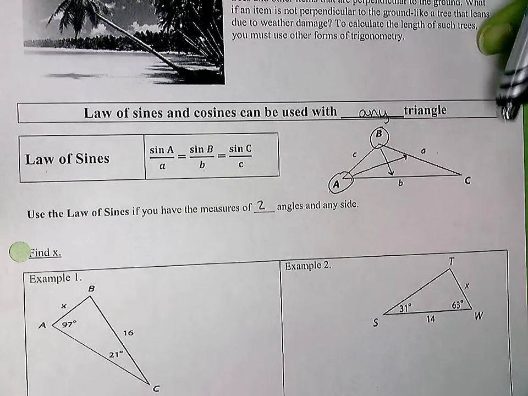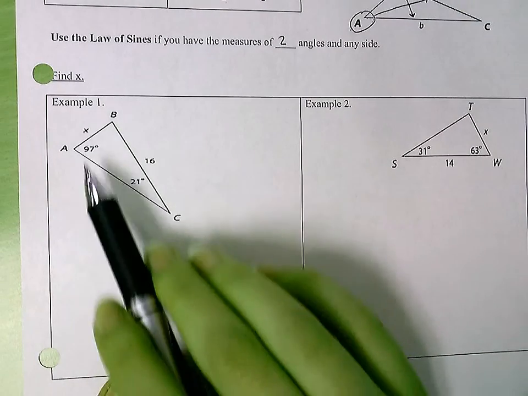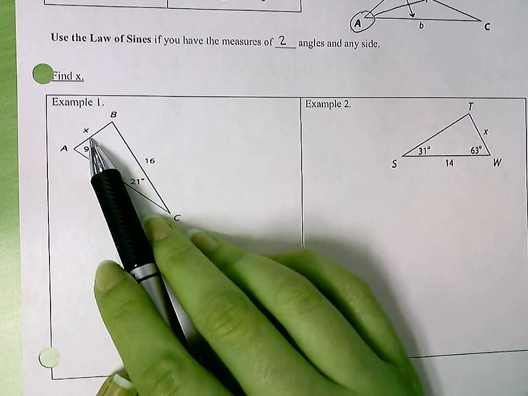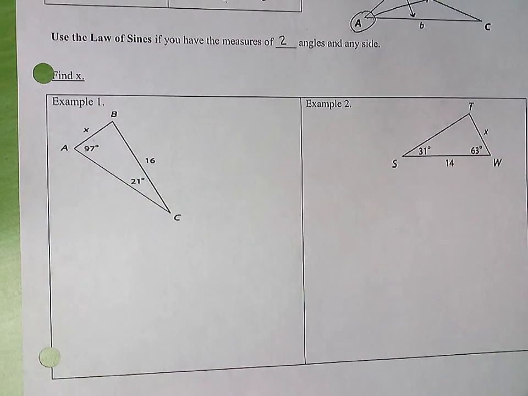We're going to go through an example. We want to find the value of x. In my problem right here, here's x. This is not a right triangle; it's an obtuse triangle. I can still use law of sines. When using law of sines, you're only going to use sine. You don't have to determine if you're using sine, cosine, or tangent. It's always sine. Law of sines.